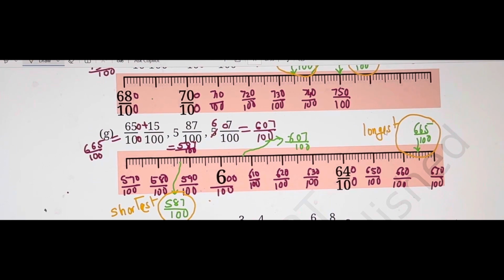Initially, it is a little difficult to understand, but once you understand the process and the concept, it would be easier for you.